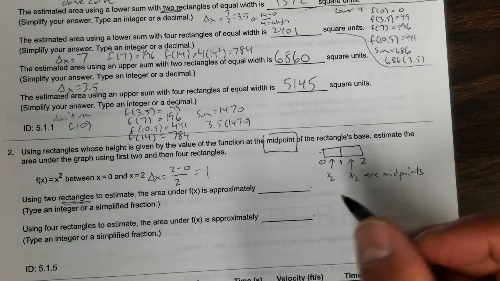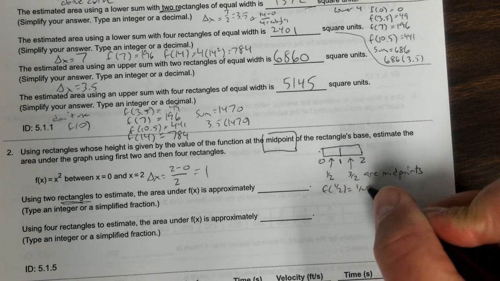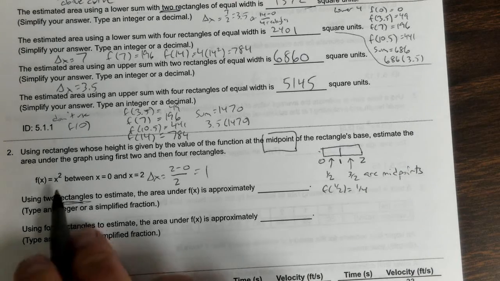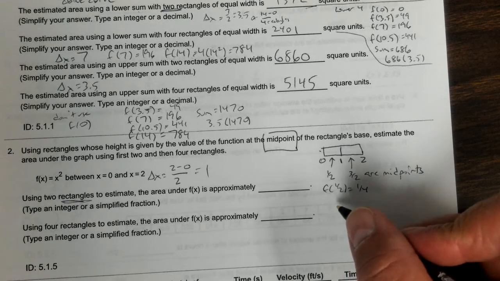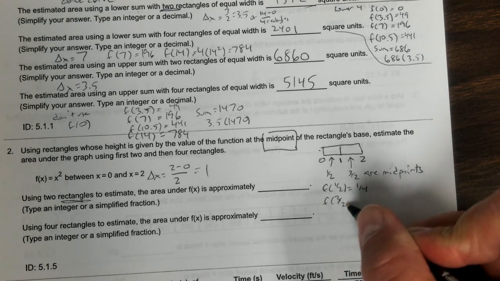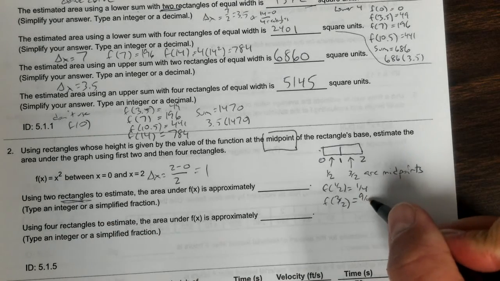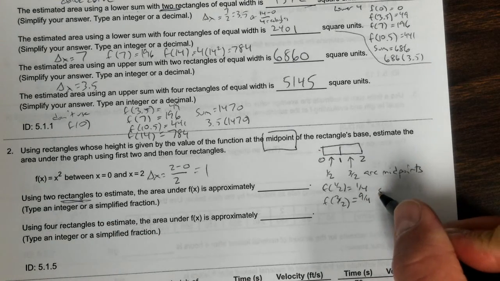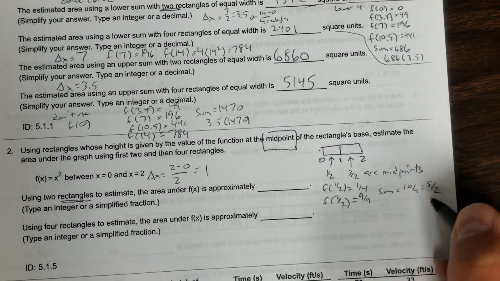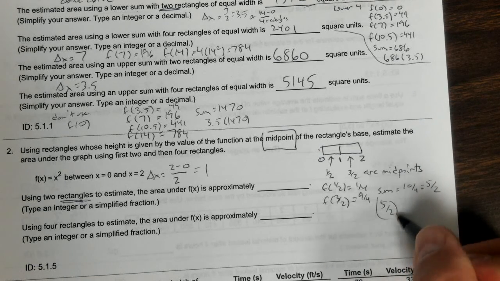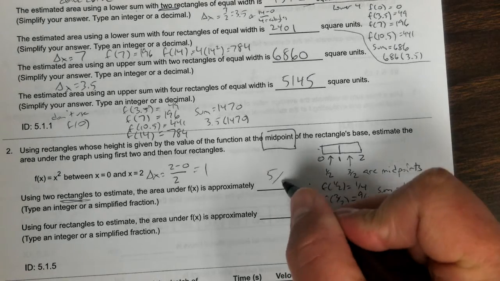So your f of 1/2 is 1/4, because it's 1/2 squared. And you do 3 halves squared, which is 9/4. So this time you do your sum, that gives you 10/4, which is really 5 halves, and then 5 halves times 1 is 5 halves. So that's this answer.